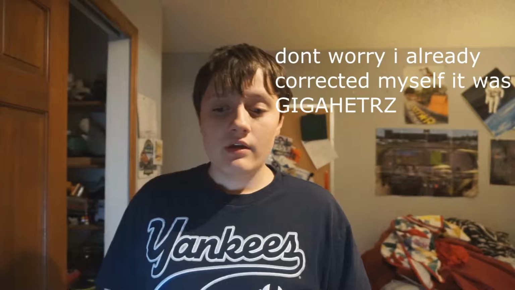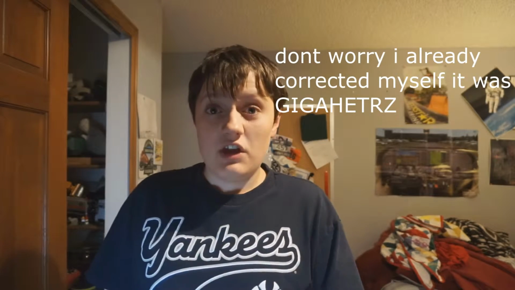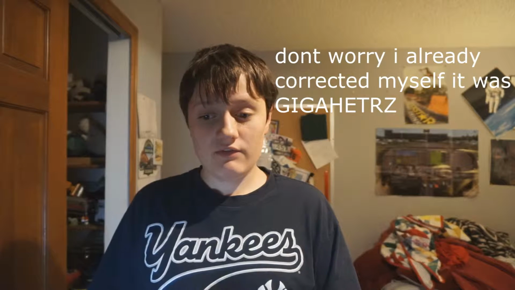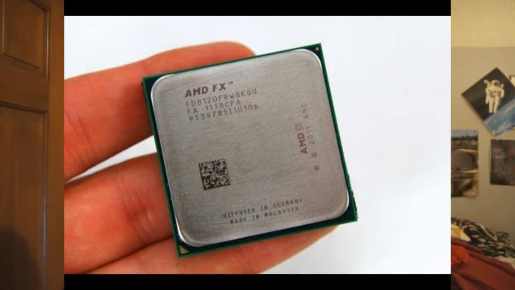But now, stock CPUs, like one of the AMD CPUs, has a stock clock speed of 5 gigahertz. Now, that's how fast information is being thrown through the CPU. But AMD has a reputation for having cheaper CPUs.